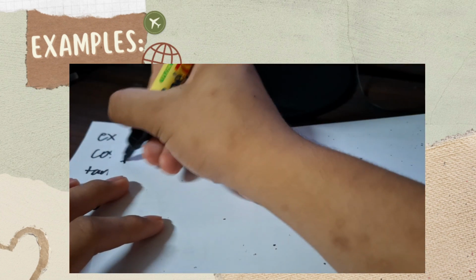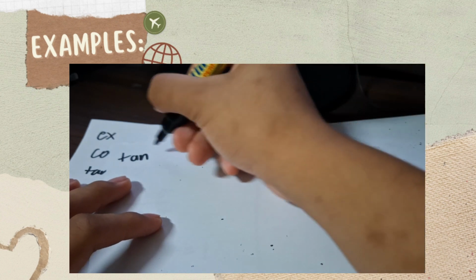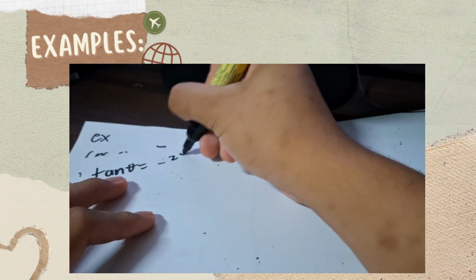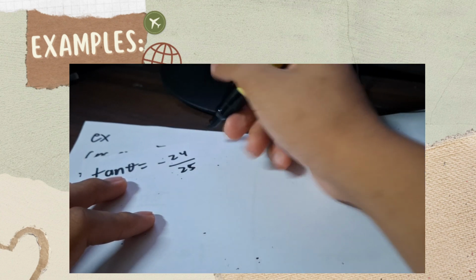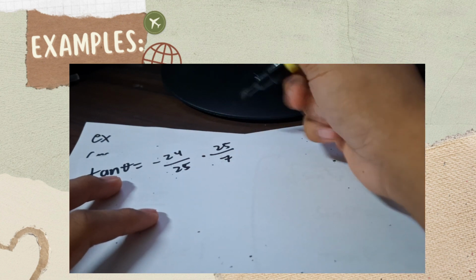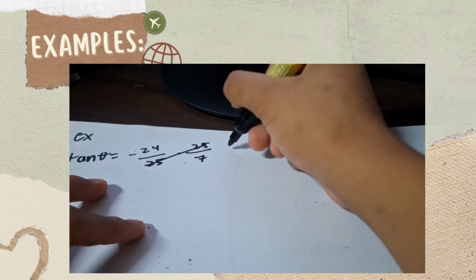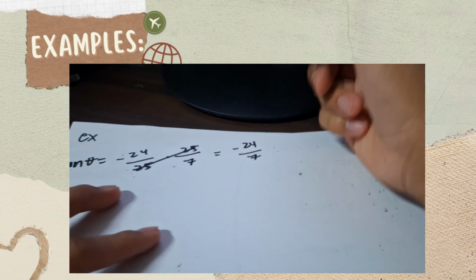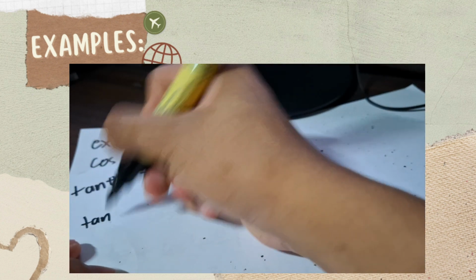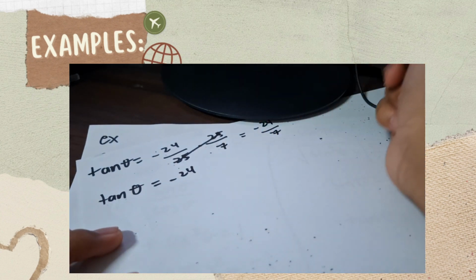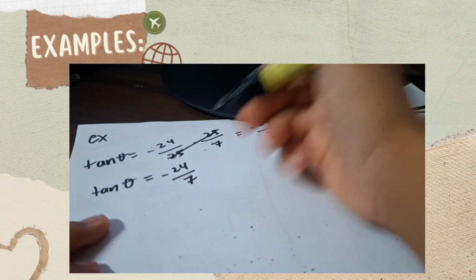As we solve for the value, or rather simplify our given, it will become negative 24 over 25 times 25 over 7. We cancel these out. It will become negative 24 over 7. So our tangent theta is negative 24 over 7.